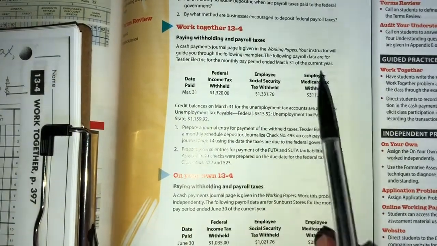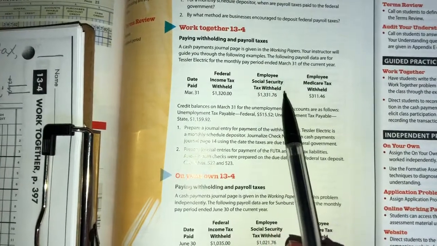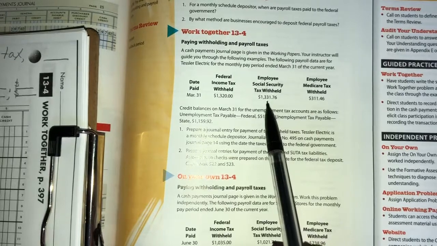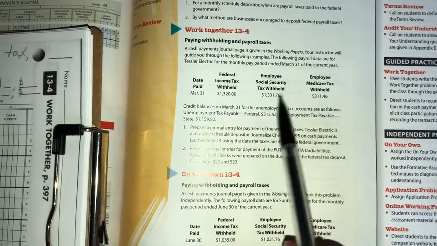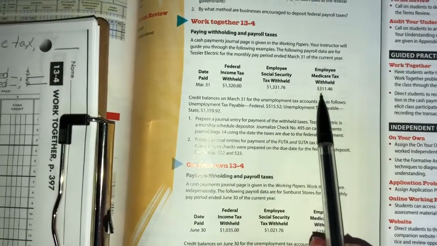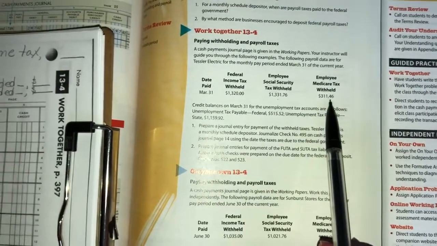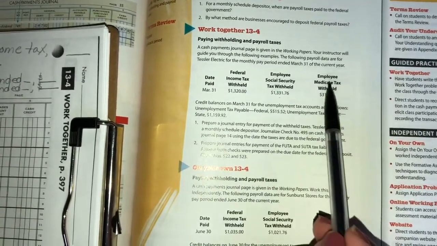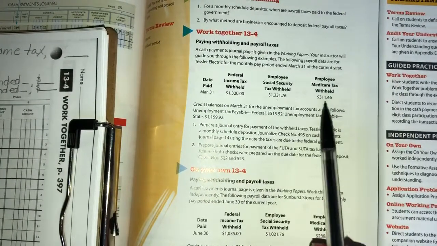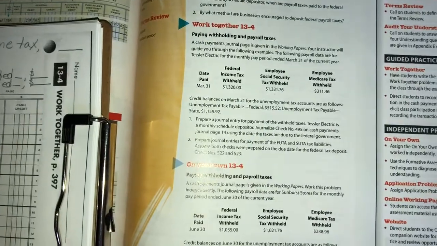I'm just going to remind you that the employee and the employer pay equal portions. So keep that in mind as we go through this. Then we have the employee Medicare tax withheld of $311.46. And again, employee and employer pay equal portions. So again, keep that in mind.